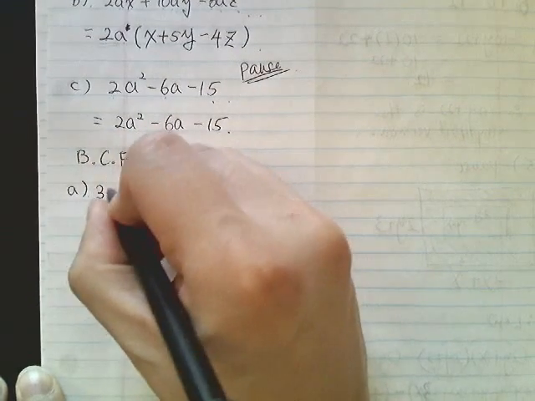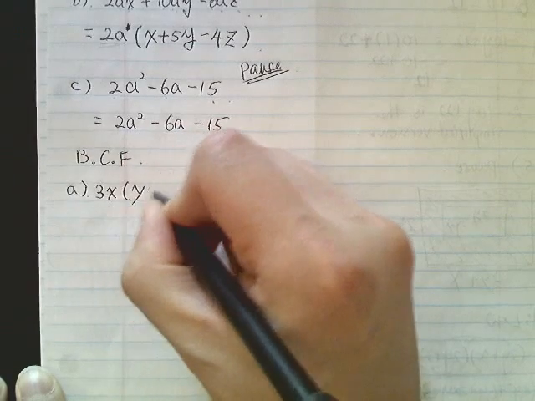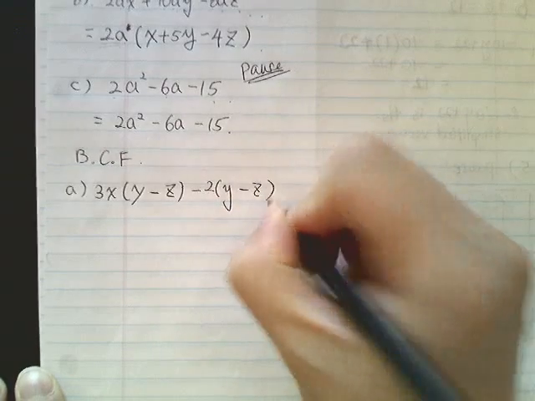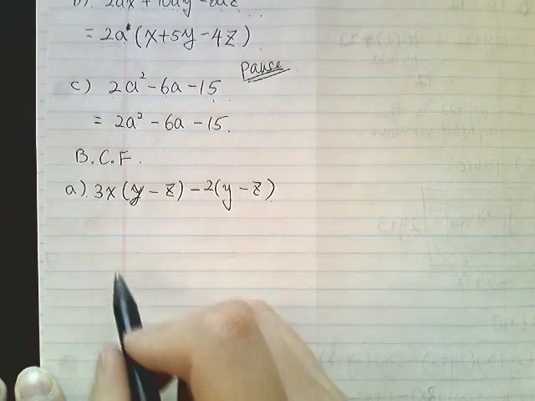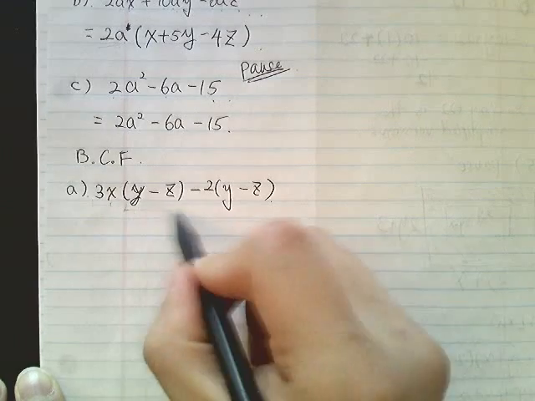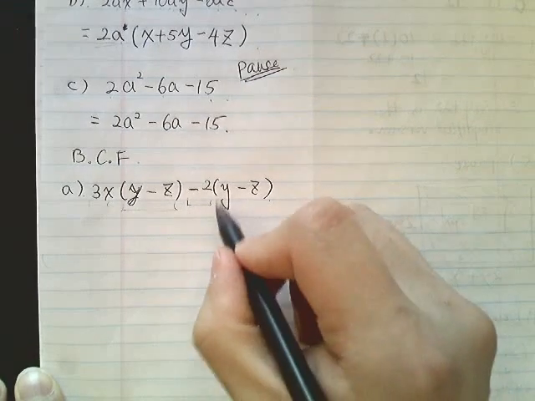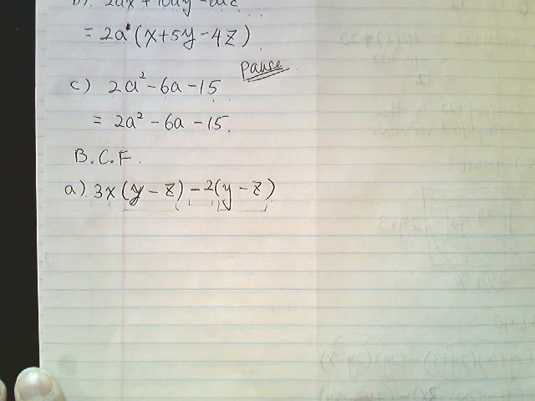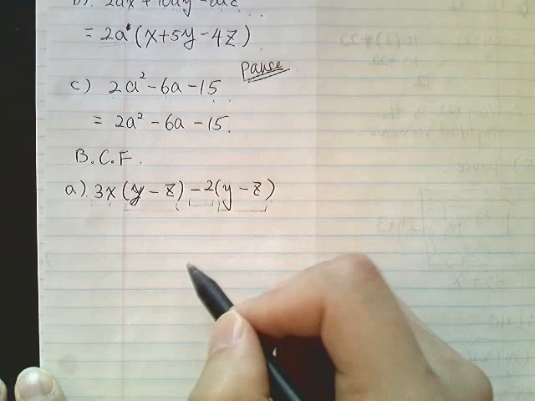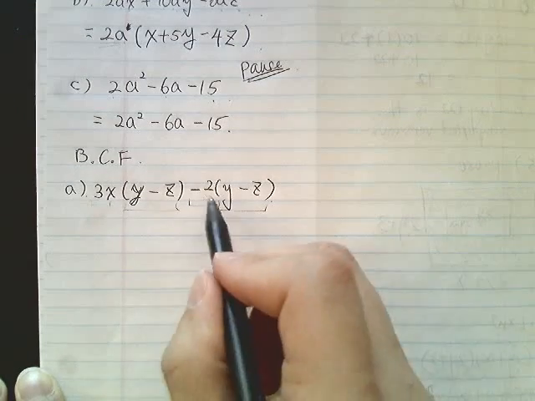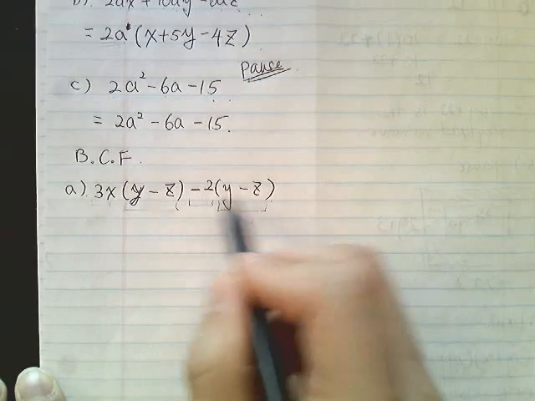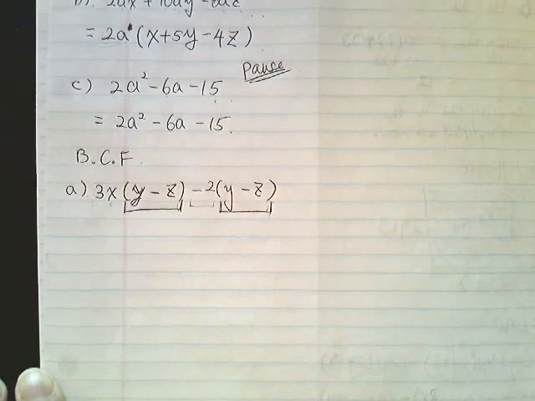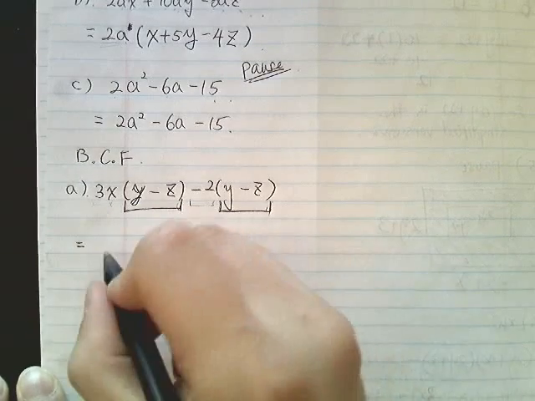Example A, we have 3x(y minus z) minus 2(y minus z). Now we have 3x times y minus z, negative 2 times y minus z. What is the common thing here? Hopefully you noticed it. 3x is not the same as negative 2, right? There is no common thing between 3 and 2 either. There is no x here. But we have y minus z, y minus z. So take that one outside.